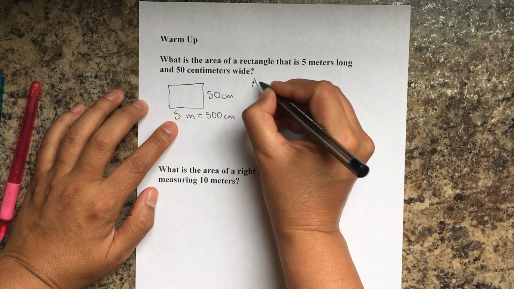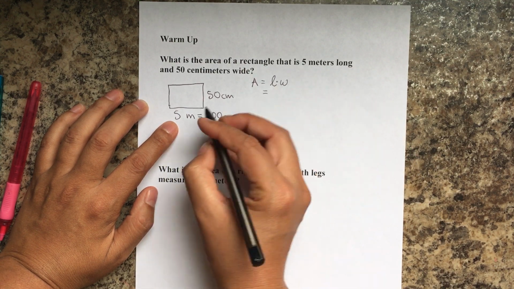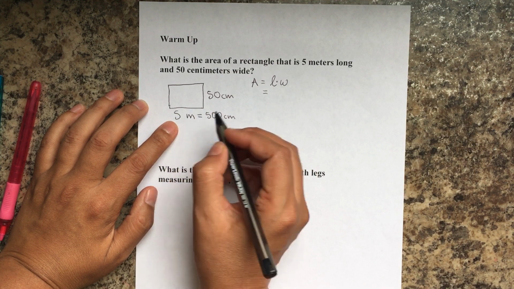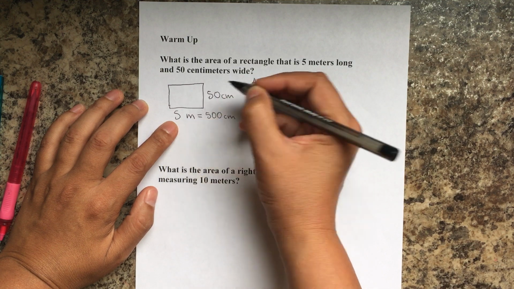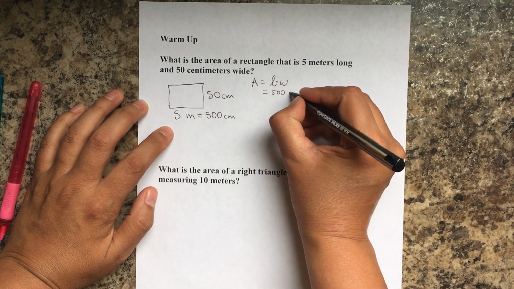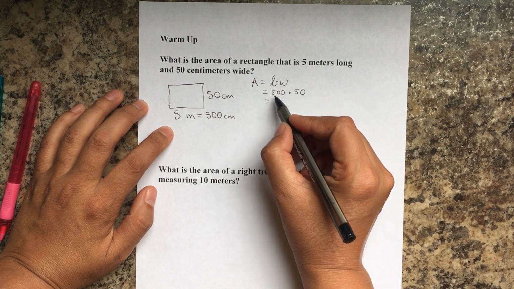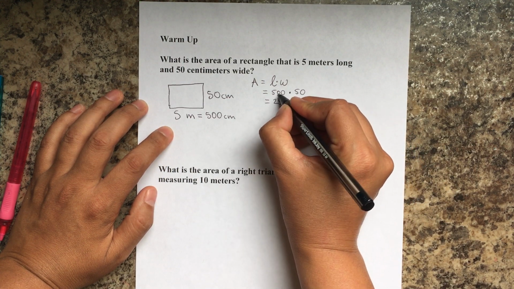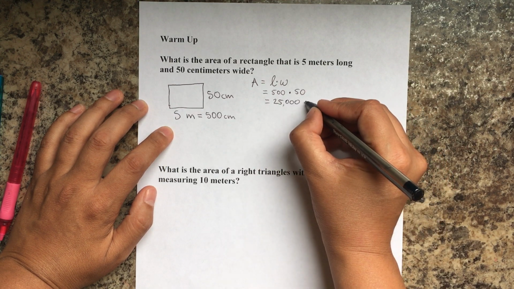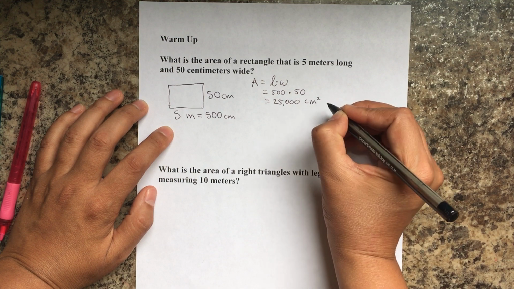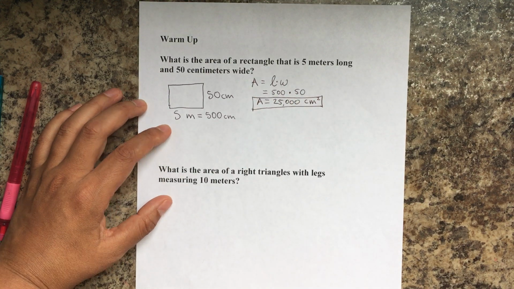So now we're gonna find the area. The area is length times width. So this is the length, which is 500. This is the width, which is 50 centimeters. And so if we multiply them, 5 times 5 is 25, and we just carry the 3 zeros. So it's going to be 25,000 square centimeters. So that's going to be the area of this rectangle.